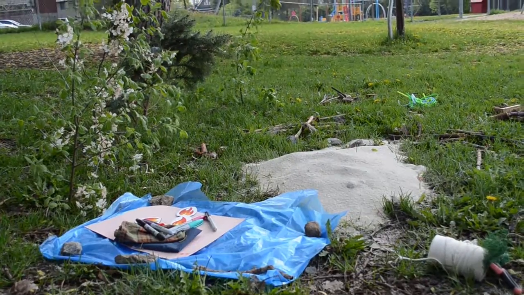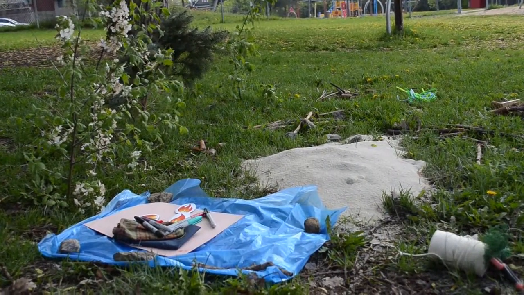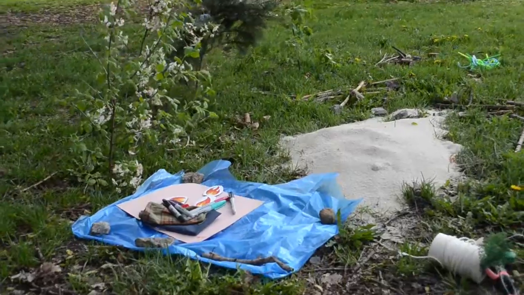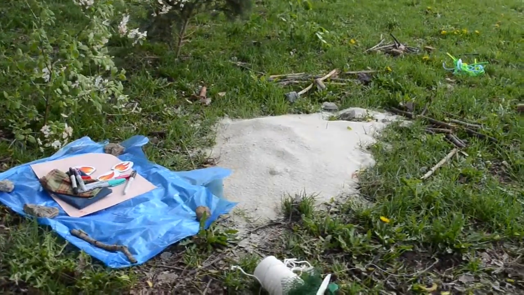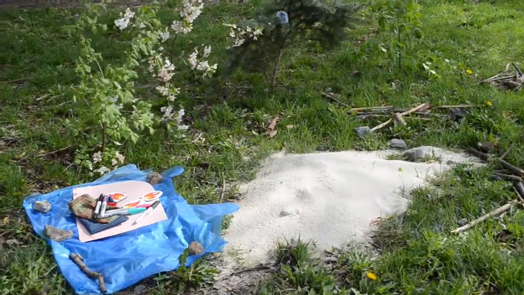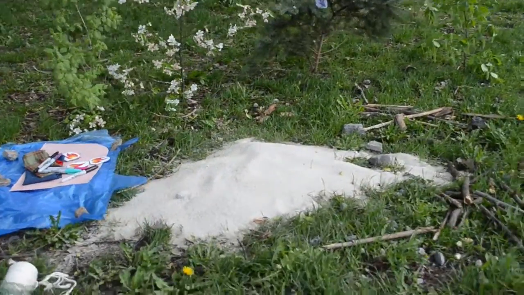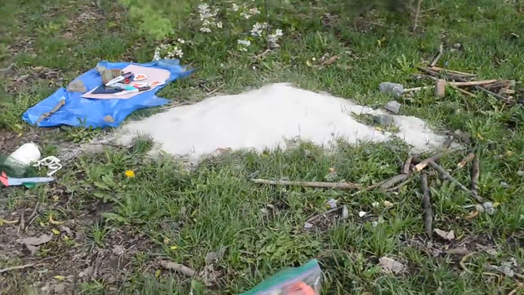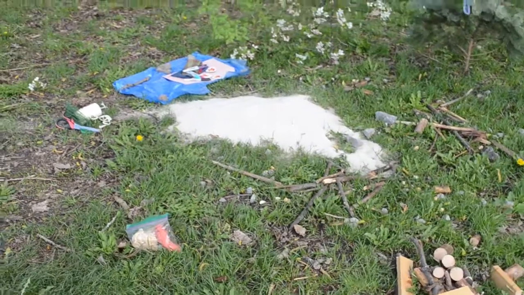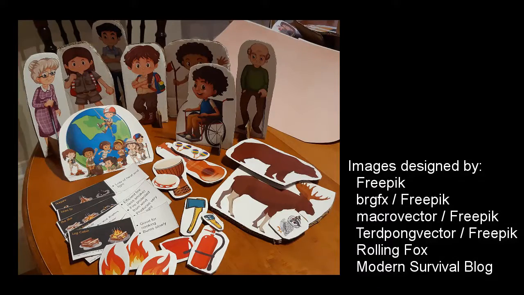I prepared the space for each group of kids with lots of materials that they can use to create, scattered in the area, including rocks of different sizes, twigs and sticks, sand, some trees, and craft materials such as cardboard, pens, Play-Doh, cloth, strings, and scissors. I also prepared cardboard cutouts that I will introduce to the kids throughout the activity.